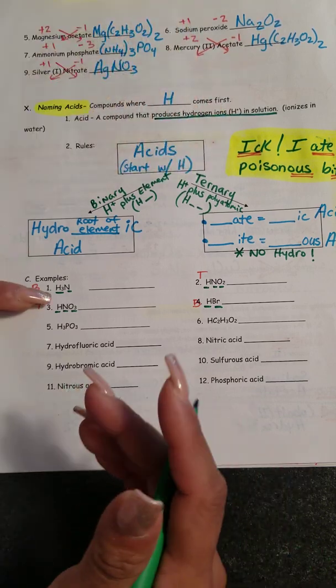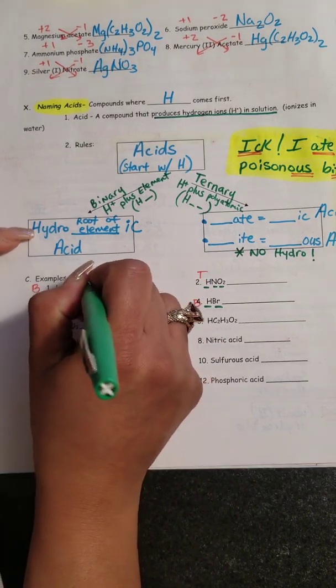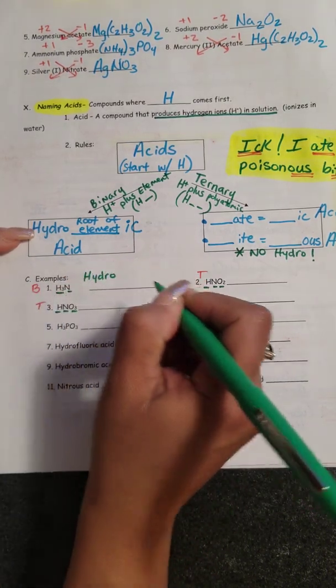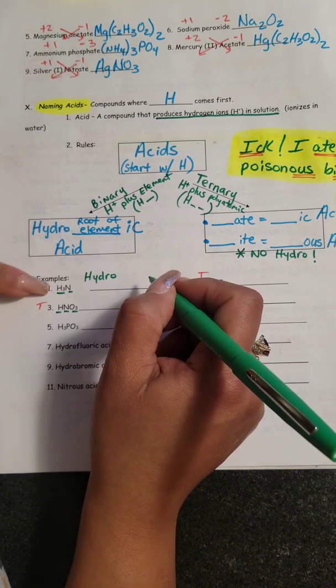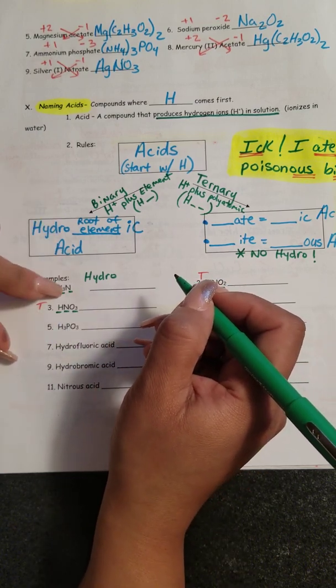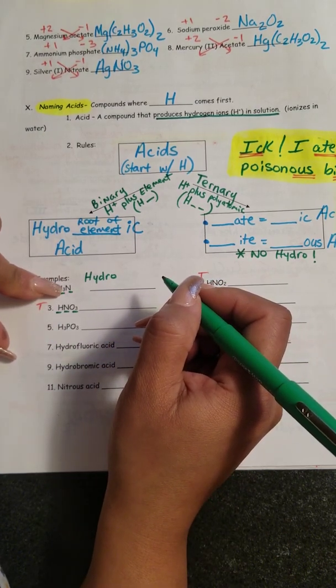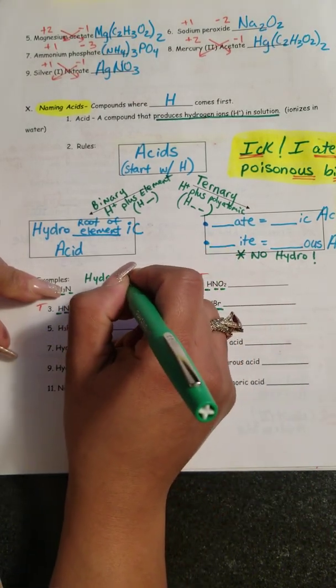All right, but let's go with the binary. First thing is, you're going to start off with the word hydro. Then you're going to go to the root name of the element. And obviously, we're not talking about the hydrogen because they all have hydrogen. We're talking about that second one, which is going to be nitrogen. And the root word of nitrogen is nitric.